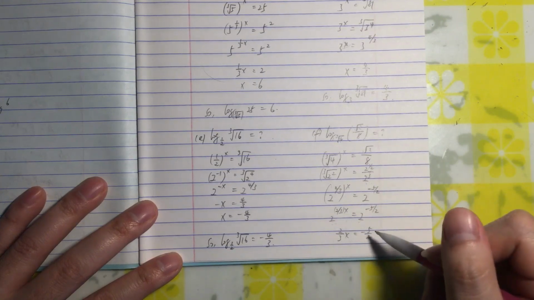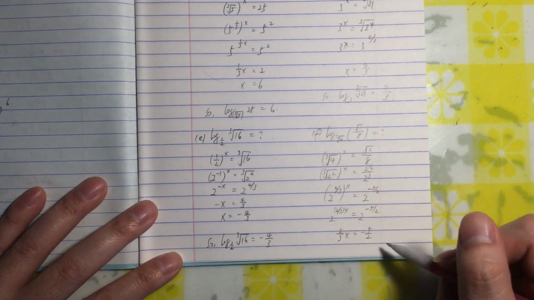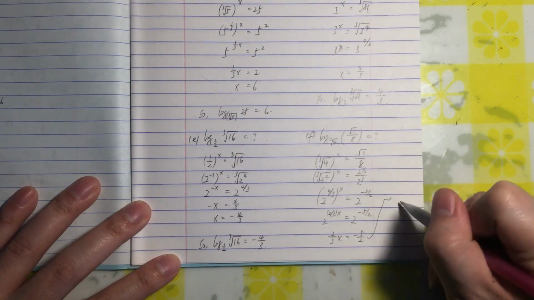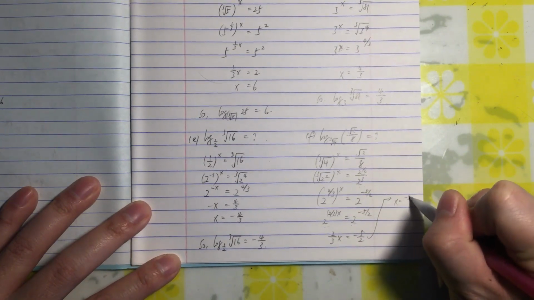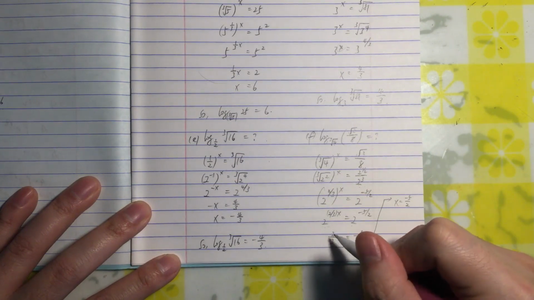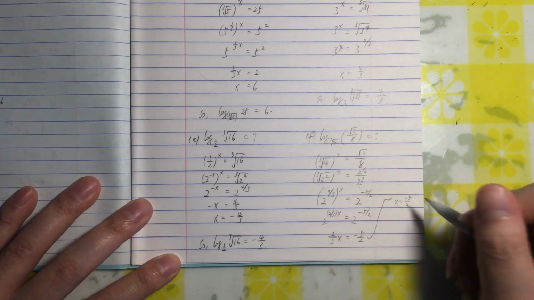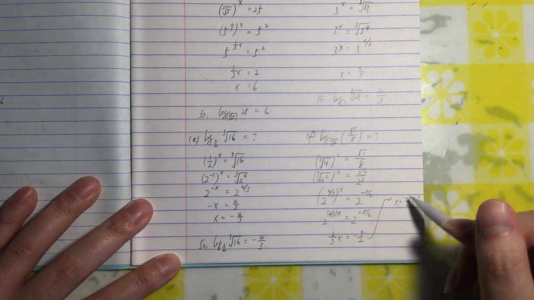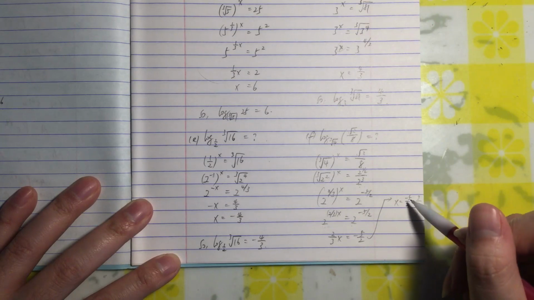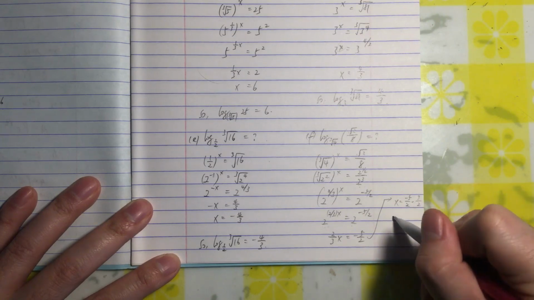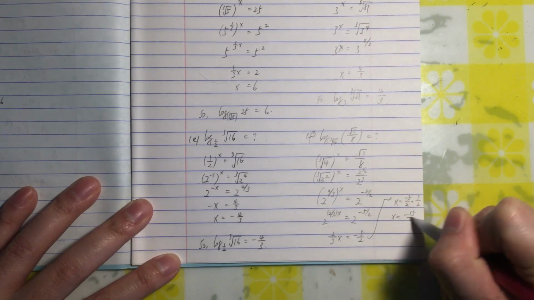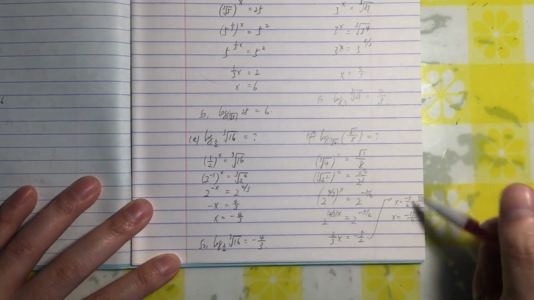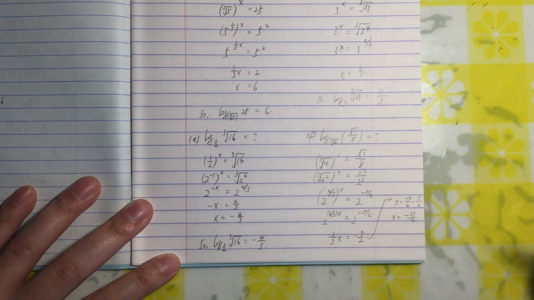In order to get x by itself, I can divide both sides by 2/3. So here x is -5/2 divided by 2/3. Dividing by 2/3 is the same as multiplying by its reciprocal. So we get -5/2 times 3/2. x equals -15/4. That's the answer to this expression: -15/4.